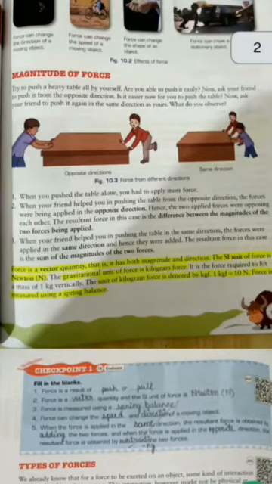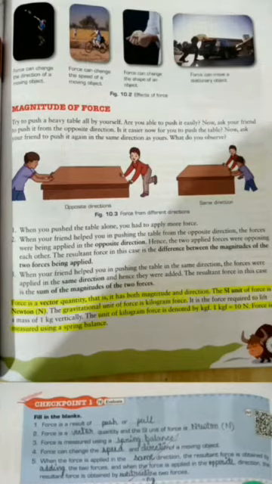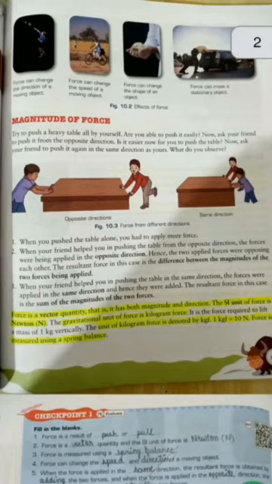So scalar quantities are those which have only magnitude and no involvement of direction, whereas vector quantities are the ones which have magnitude along with direction. So force is a vector quantity where along with the magnitude you have the direction also, right?